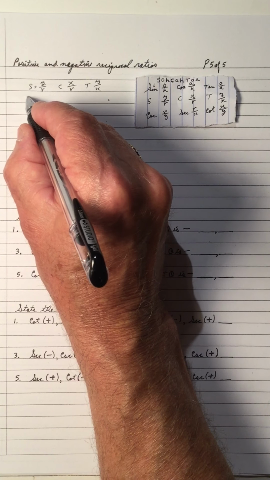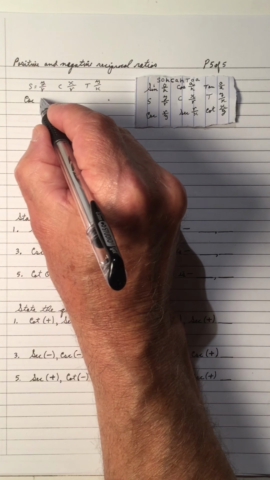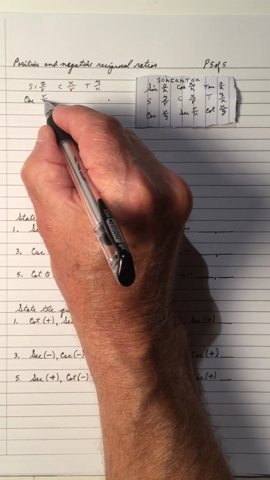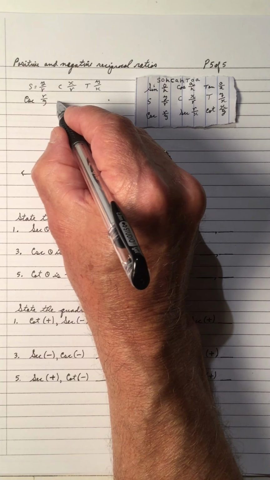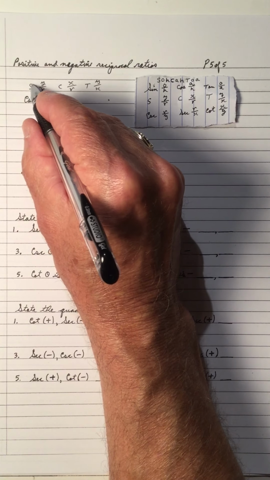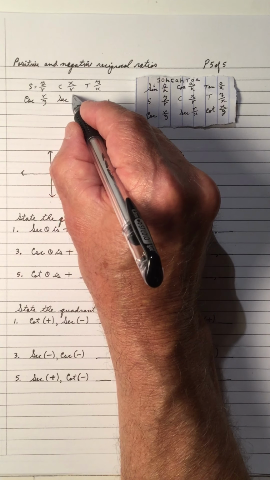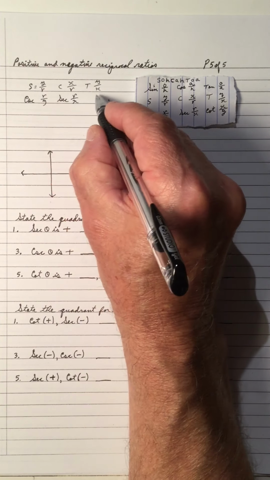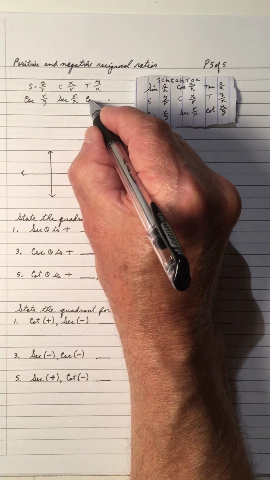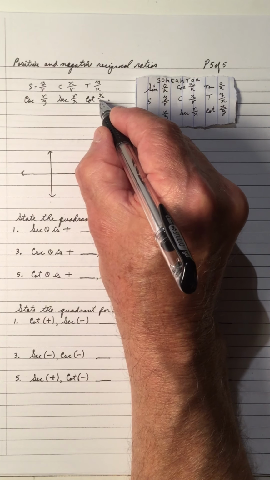And the reciprocal: cosecant is the r over the y, secant is the r over the x, and cot, the reciprocal of tan, is x over y.